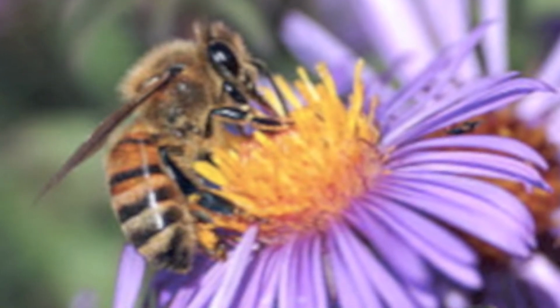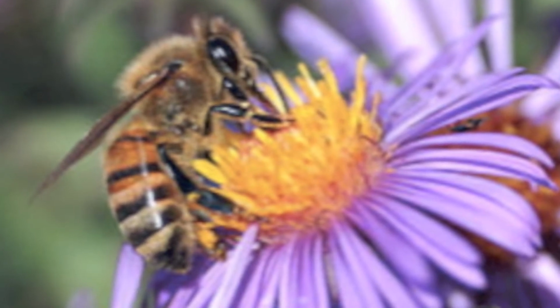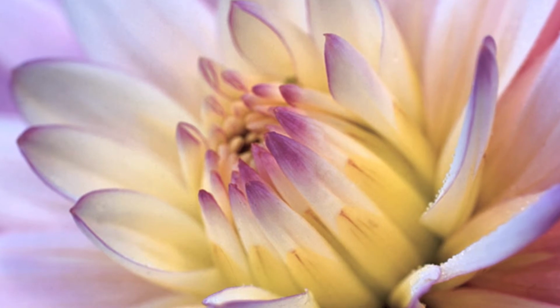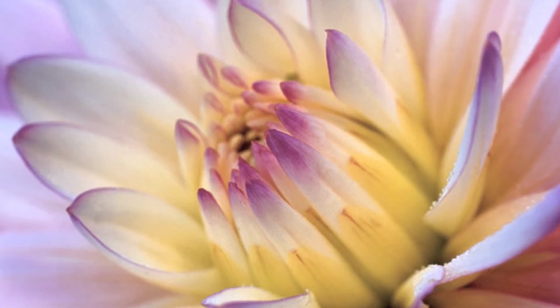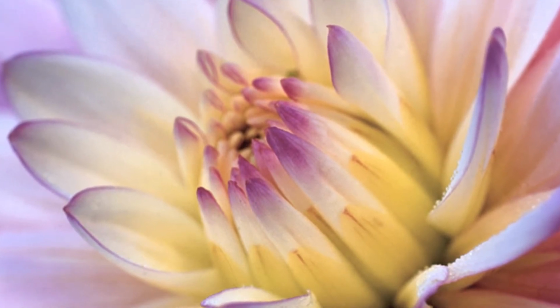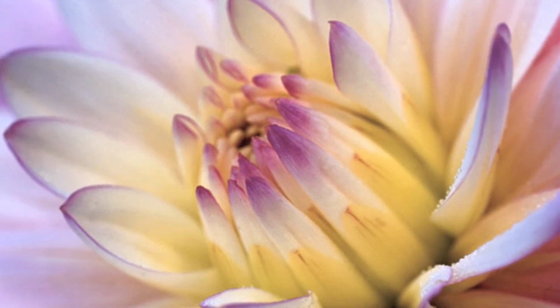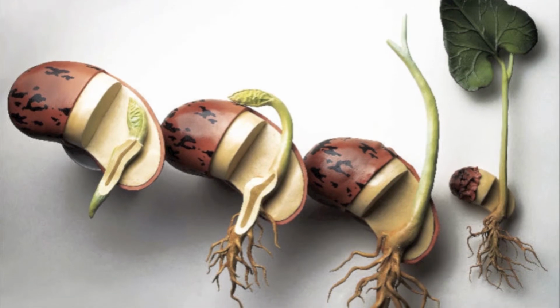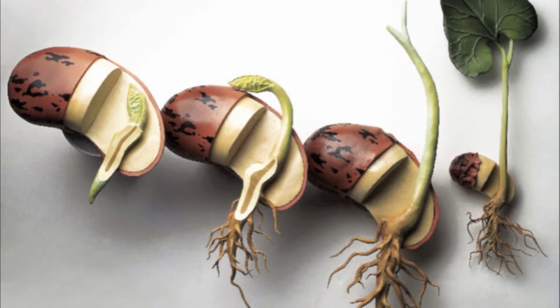When insects enter the flower, they brush against the anthers. The insect then collects the pollen on its body. When that insect goes to another flower, the pollen stuck to its body is transferred to the stigma, causing pollination to occur. The germination of a flower or seed begins when this embryo is exposed to water.